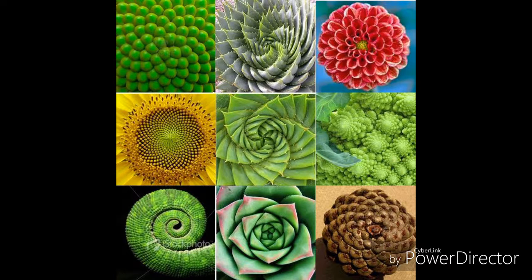The Fibonacci sequence occurs commonly in the natural world in plants and animals, some common examples being pine cones, the tail of chameleons, snail shells, succulents, and various other organisms.